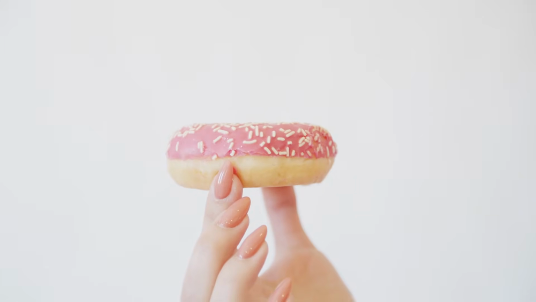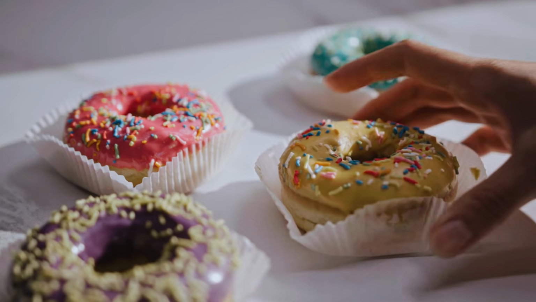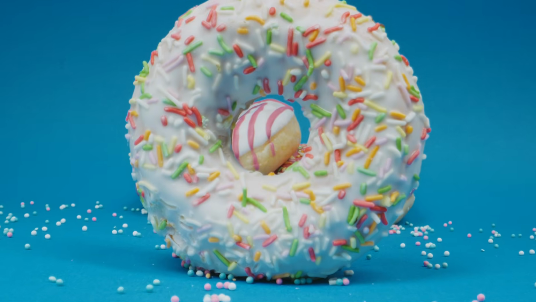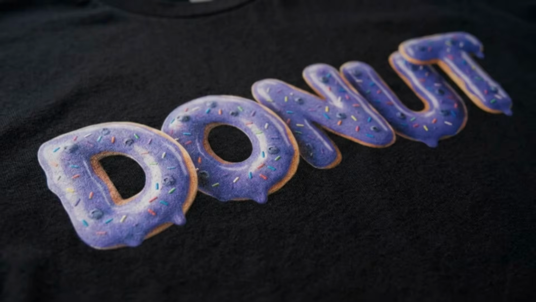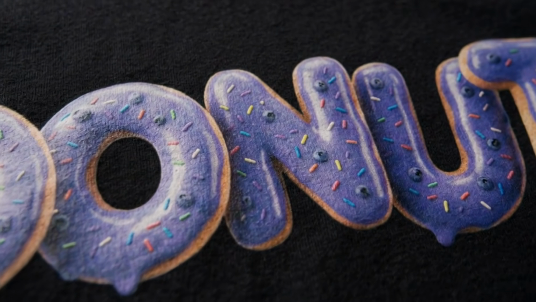Forget flat text designs. We're talking fluffy baked dough textures, glossy icing drips, colorful sprinkles, and realistic details that make your words look like they came straight out of a bakery.